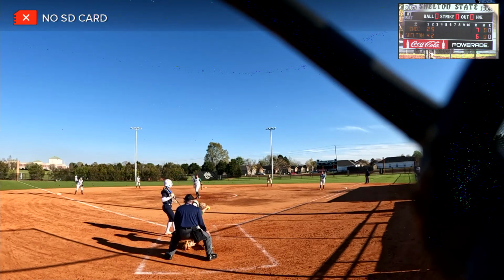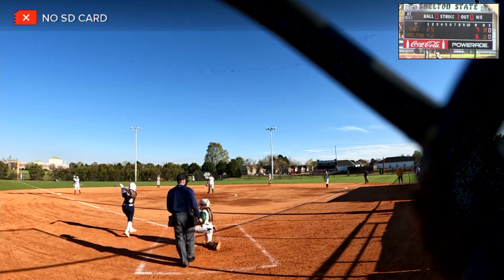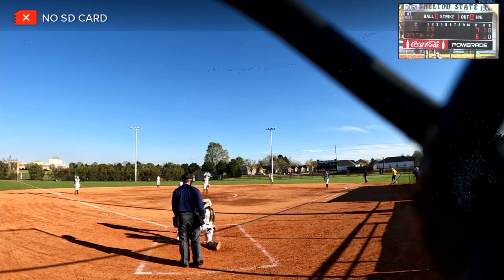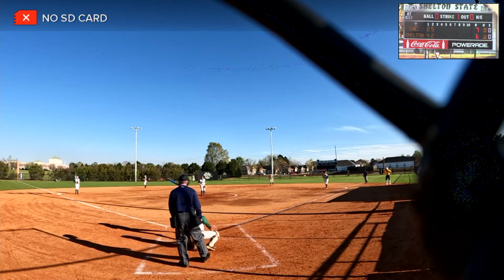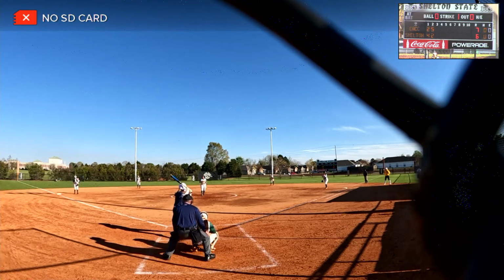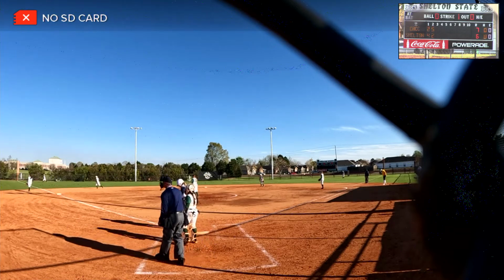All right, here we go to the top of the third. Elizabeth Brooks' first pitch is in there for strike 1. And a foul ball makes it 0-2.